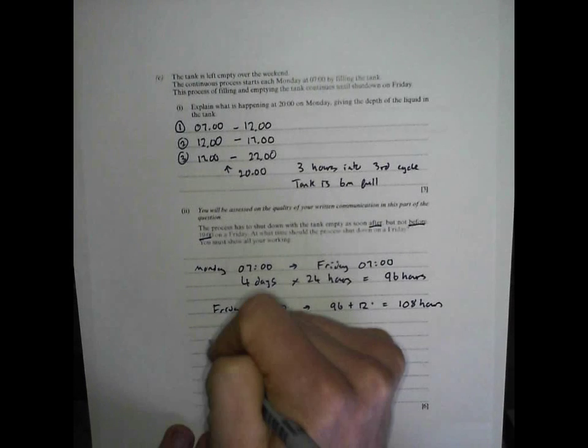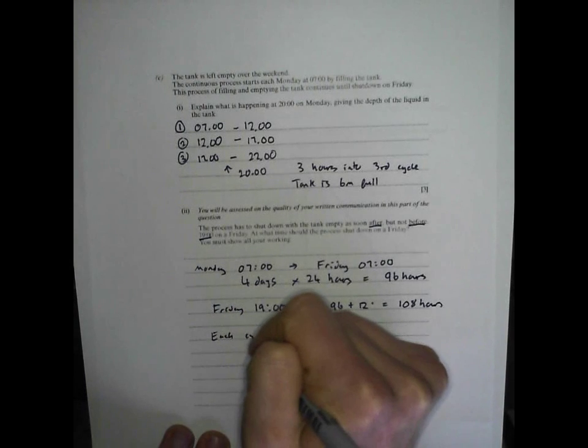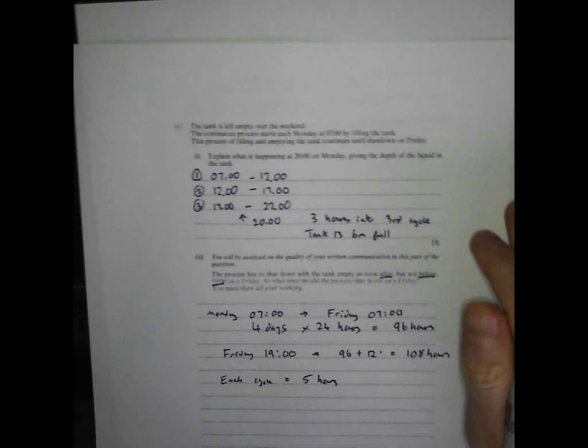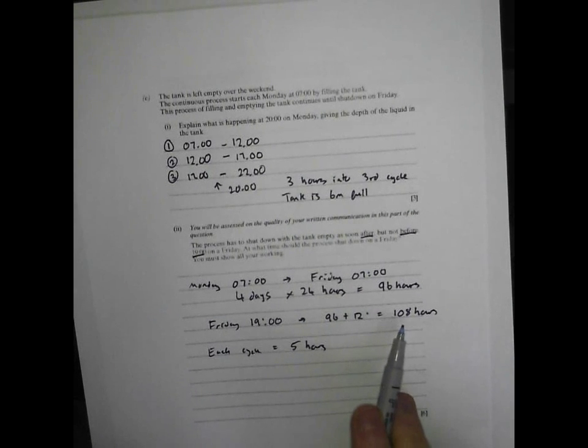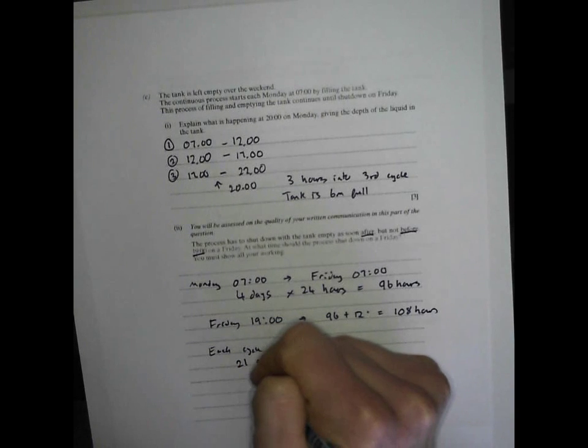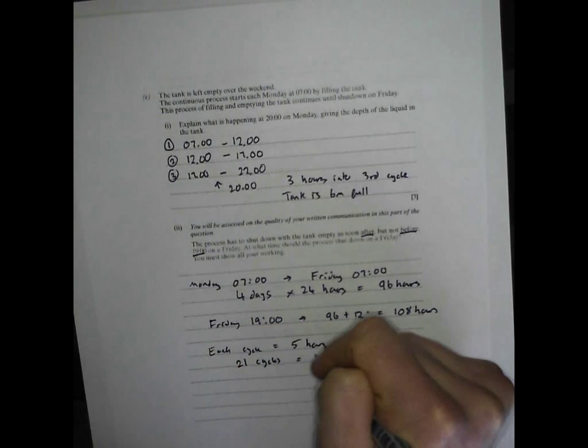Well, each cycle, as we know from our graph, each cycle is equal to 5 hours. So, how many cycles has it got through in 108 hours? Well, 5's quite a nice number to work with. 20 cycles, 20 lots of 5 would be 100. 21 cycles would be 21 lots of 5 hours, which I think, again, if my maths is right, is going to be 105 hours. So after 105 hours, it's completed its 21st cycle.